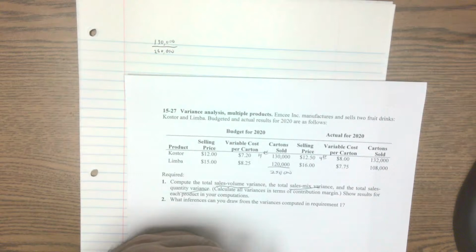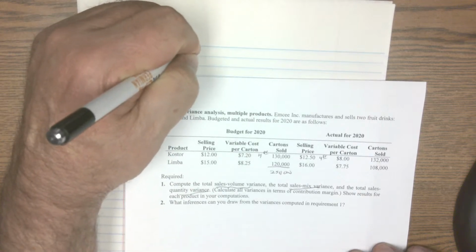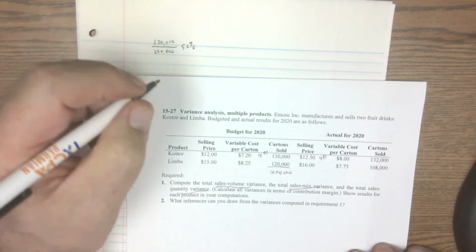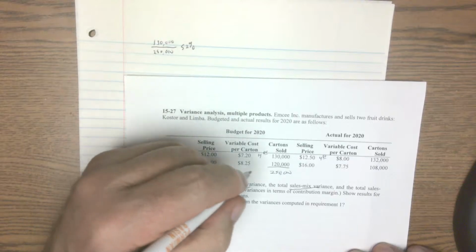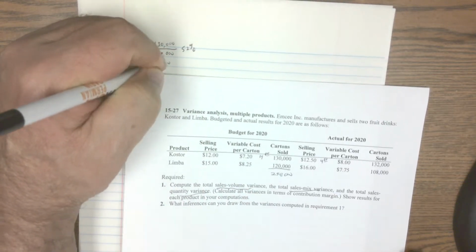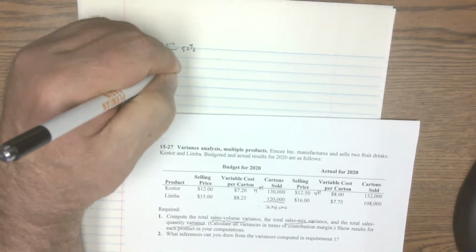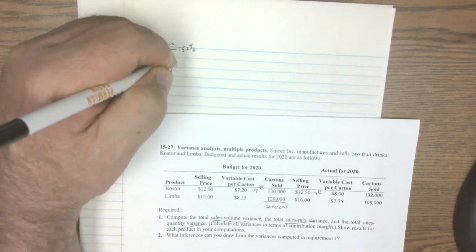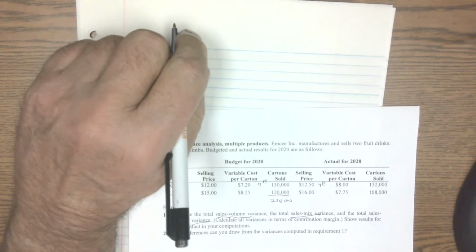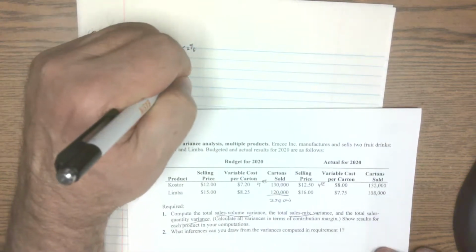And so 130 divided by 250 is 52% on that one. Then we've got 120 divided by 250, and that's going to equal 48%.